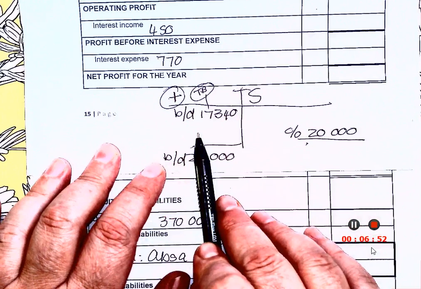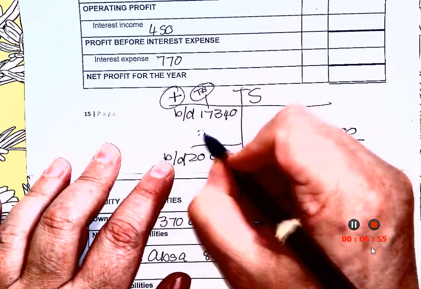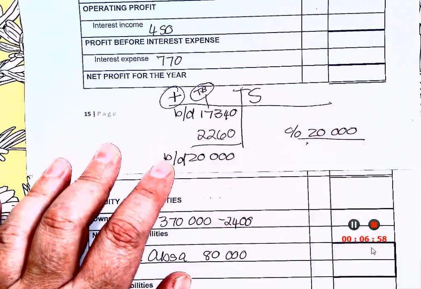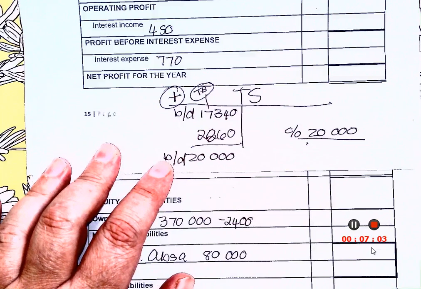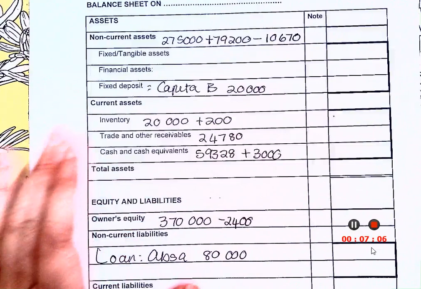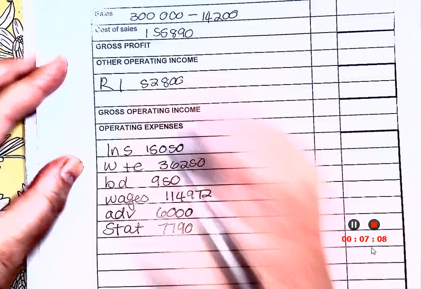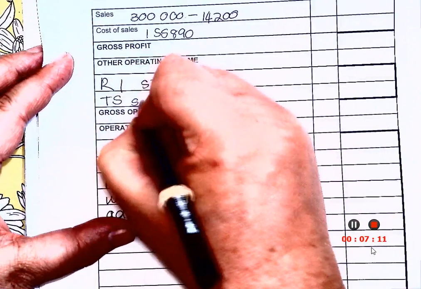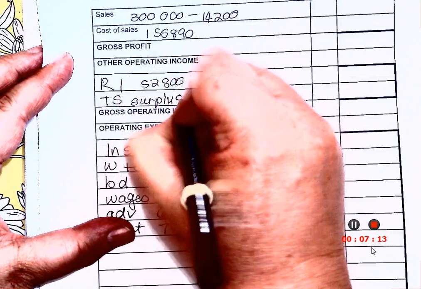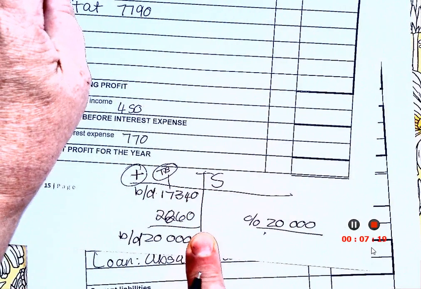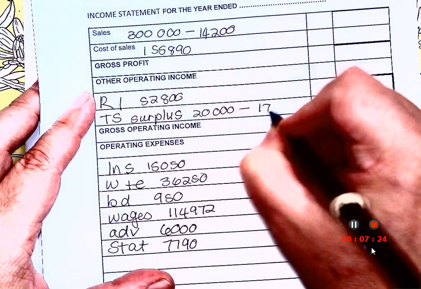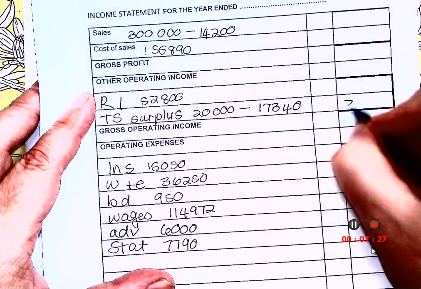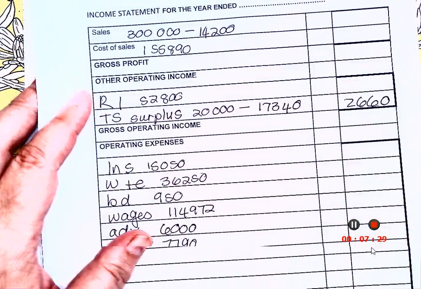So what's the difference? 2260. See why you mustn't do that in a test. So I'm going to write in my income statement, trading stock surplus. And please, you write down, unless you've shown it like this where I can see it on your paper, you write this, 20,000 less 17,340, and it gives me 2,660.